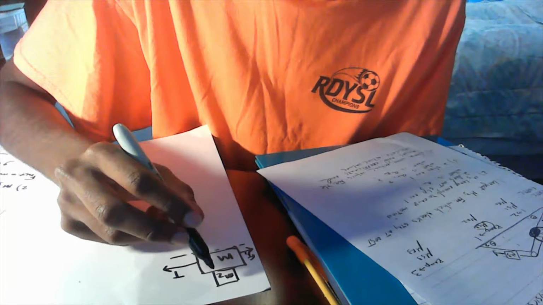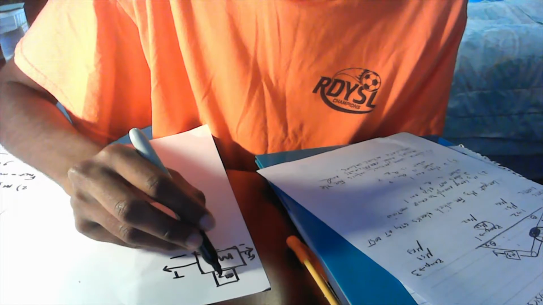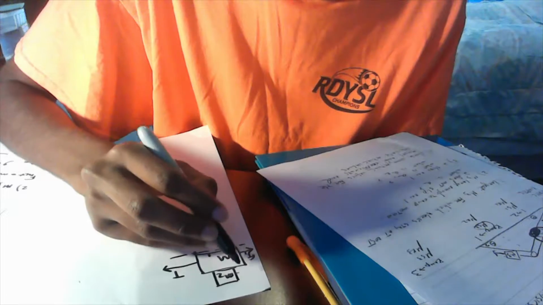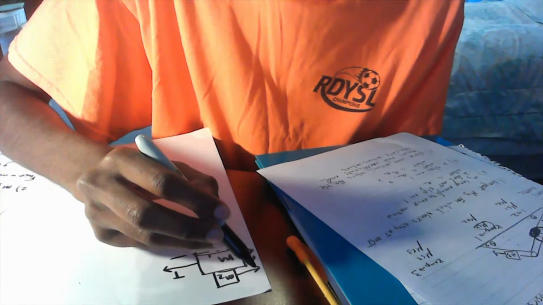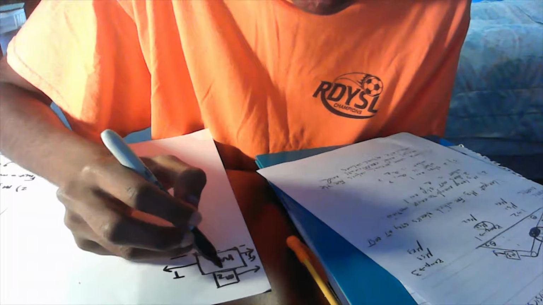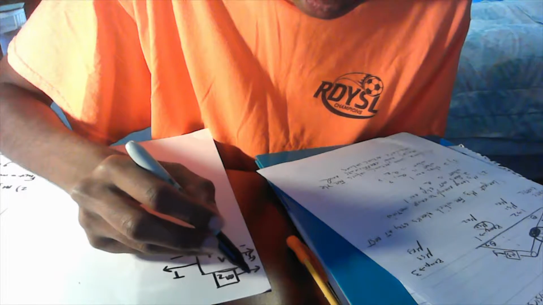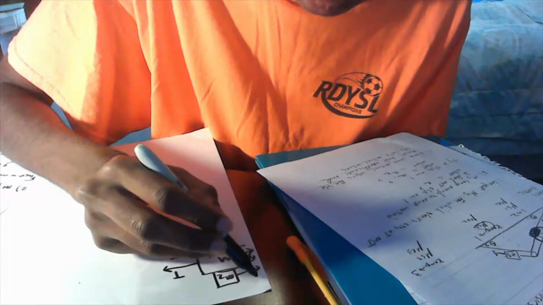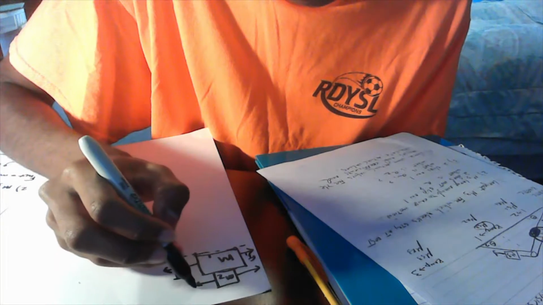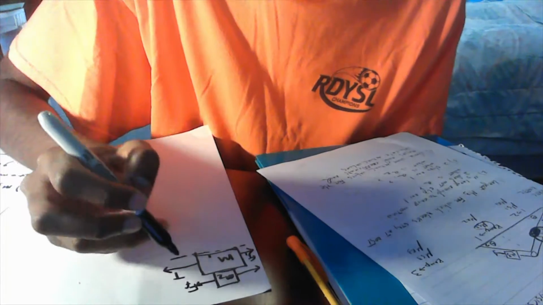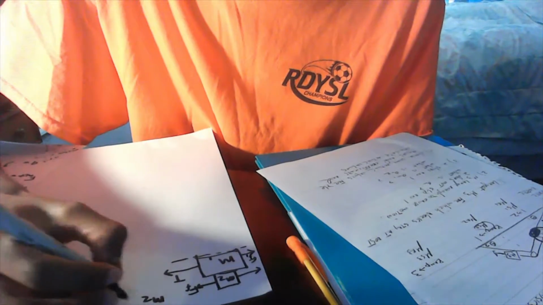But now m2 wants to go this way, opposite, forcing some slippage. Thus, that is the force that it wants to go, but this is the force of friction. And so that is m2 times g.